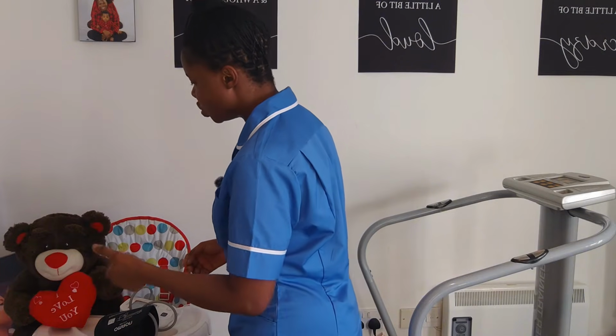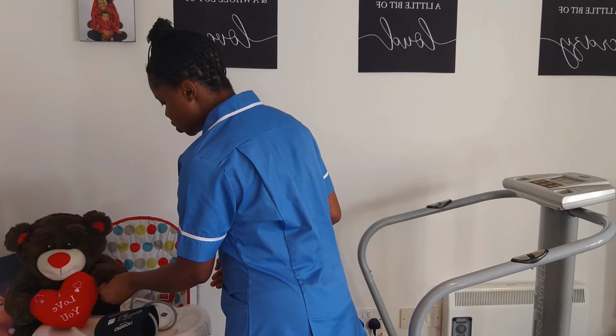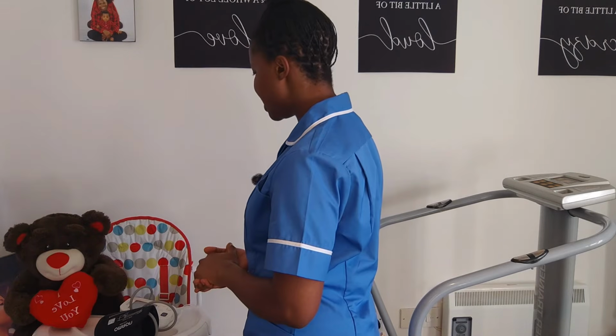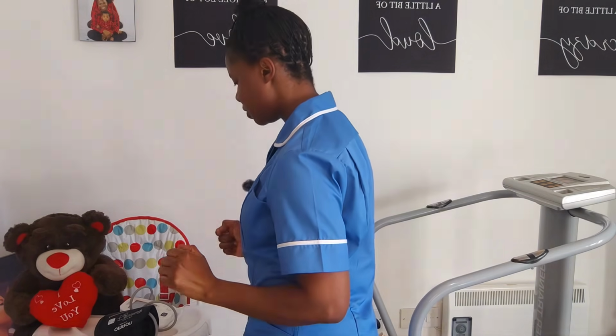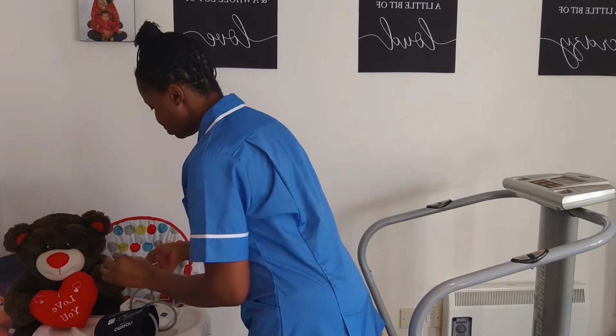I'm happy to depress your fingers for 5 seconds now. 1, 2, 3, 4, 5. It returned in less than 2 seconds, meaning you are properly perfused. Right, I'll go ahead now and put on the probe.